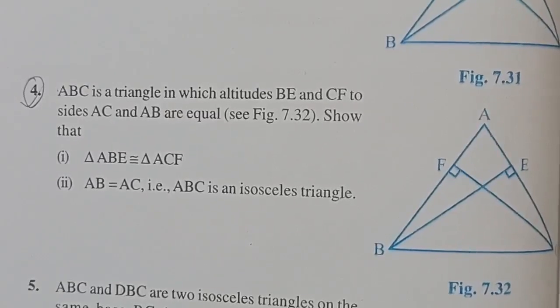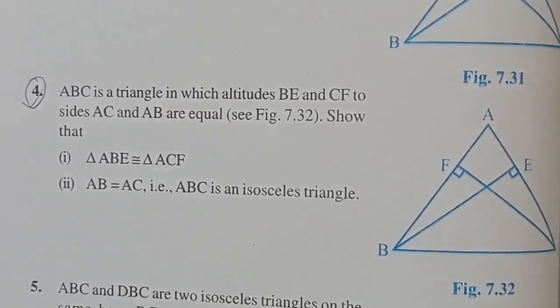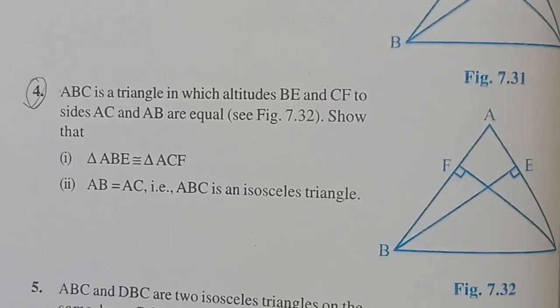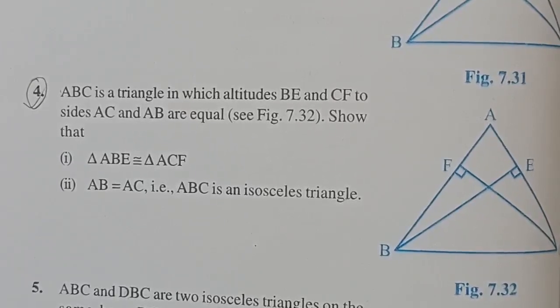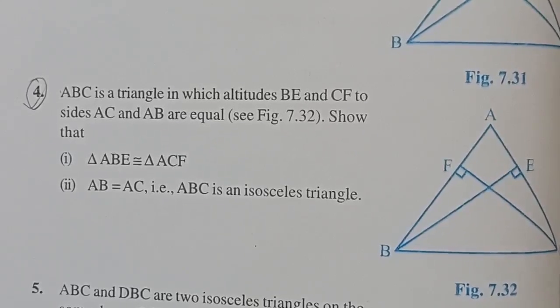Next, exercise 7.2, question number 4. ABC is a triangle in which altitudes BE and CF, two sides AC and AB, are equal, so that Roman number 1, triangle ABE is congruent to triangle ACF. Roman 2, AB equal to AC, that is ABC is an isosceles triangle.